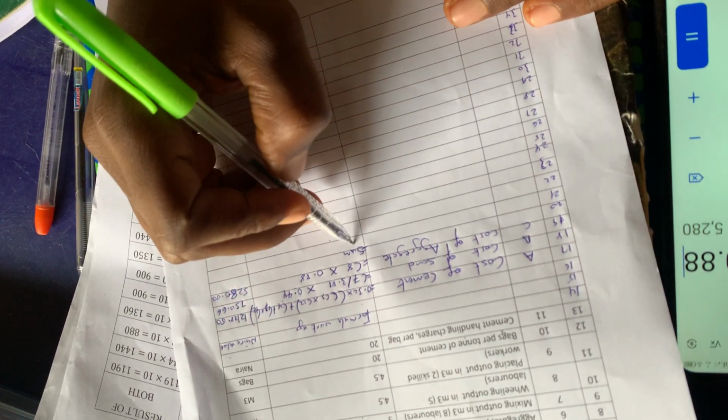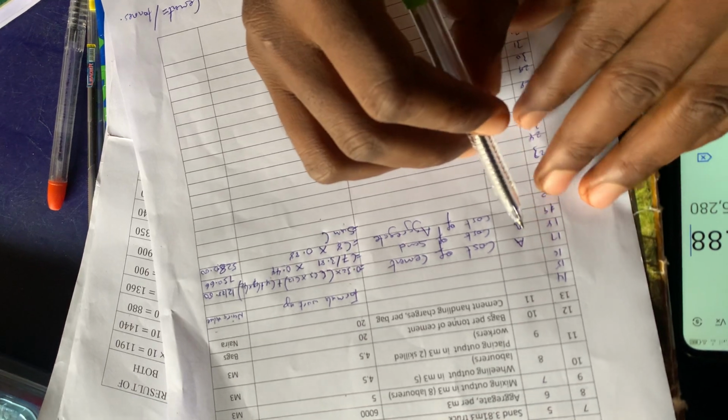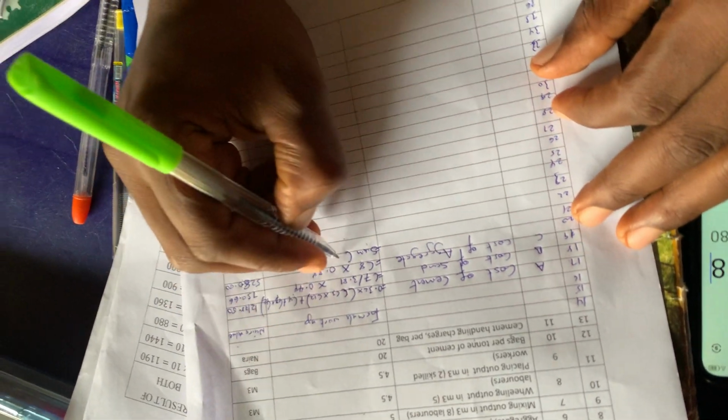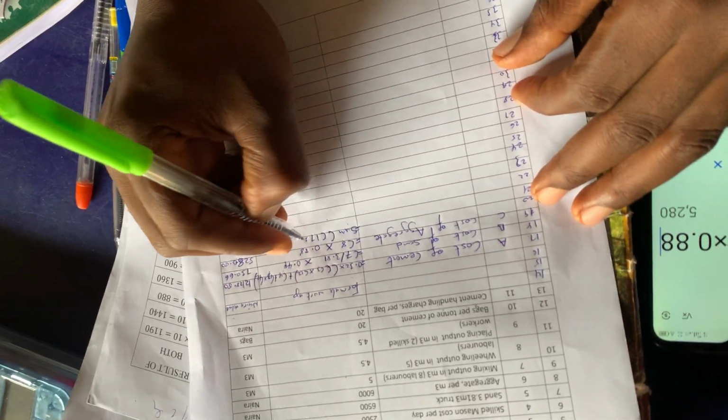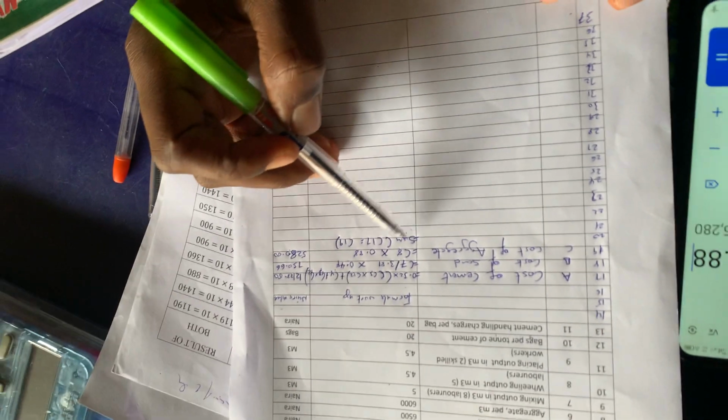You are going to write sum. Which sum are you going to write? That is from where? Your C17 to C19. You need to be able to tell us that. Sum everything together. What? Apostrophe C17.